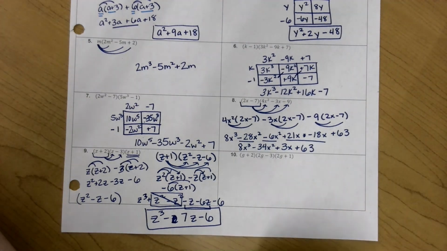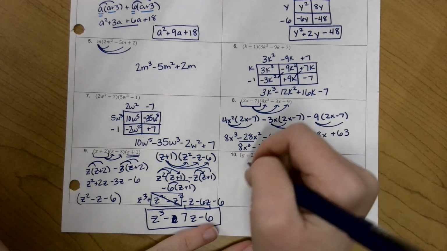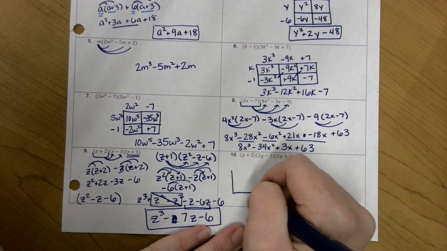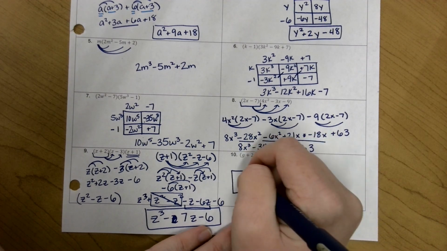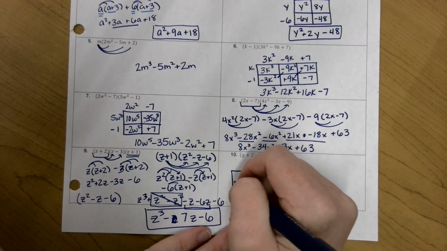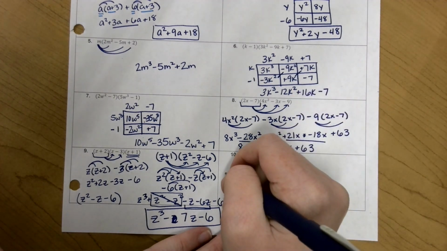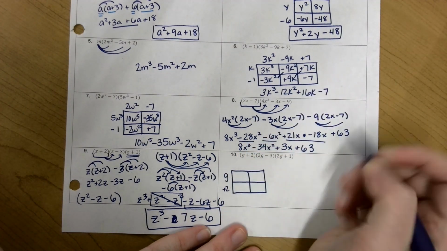Okay. That's going to be just over, guys. Dang it. Okay, so number 10 we're going to do with the box method. However, those of you that want to argue with me, you can stop it at 10 minutes because I've already done this one in class. So there we go.